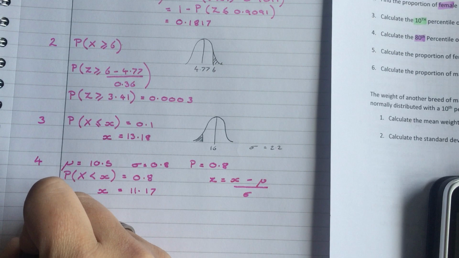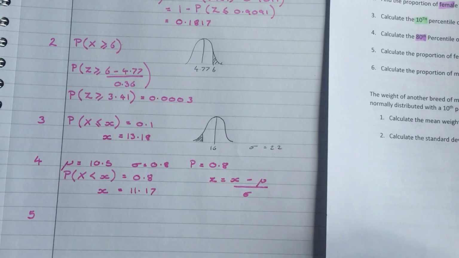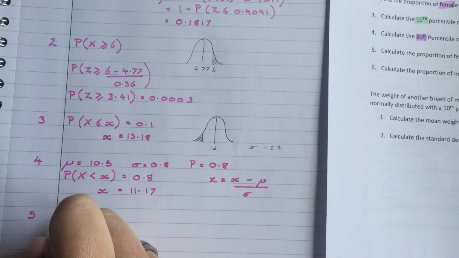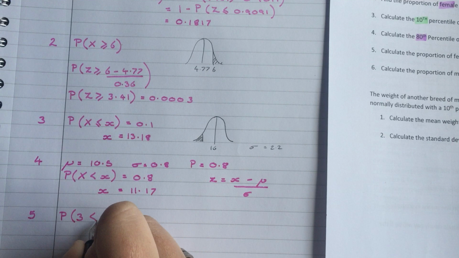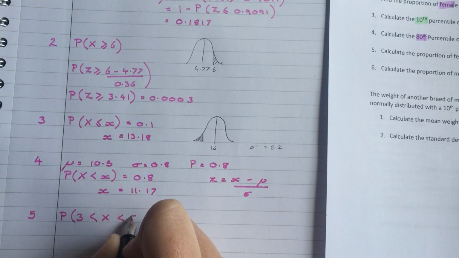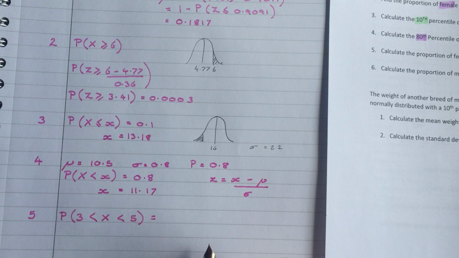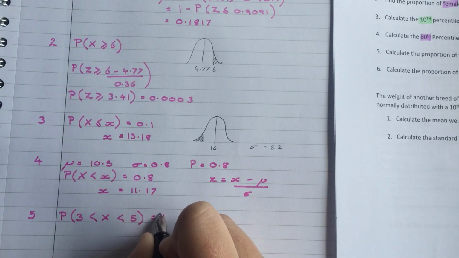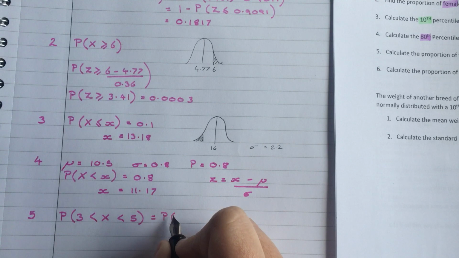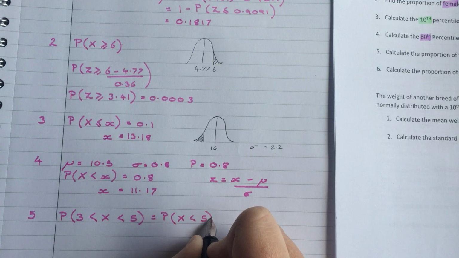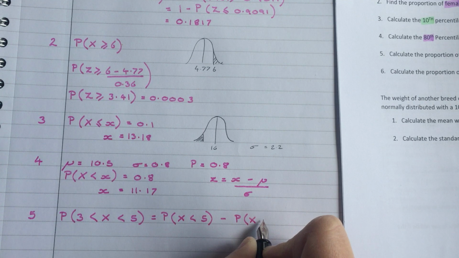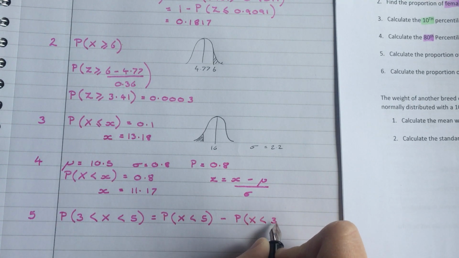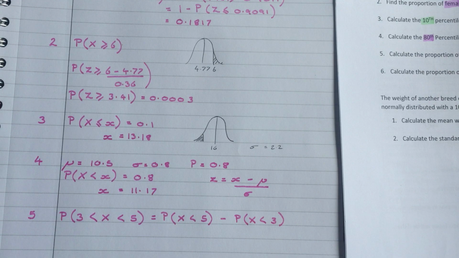Okay, question 5. We are looking at the proportion of female cats. So the proportion of female cats that weigh between 3 kilograms and 5 kilograms. That's the same as the proportion or the probability that a cat is less than 5, and then take away the probability that a cat is less than 3. So that basically gives you the gap between.